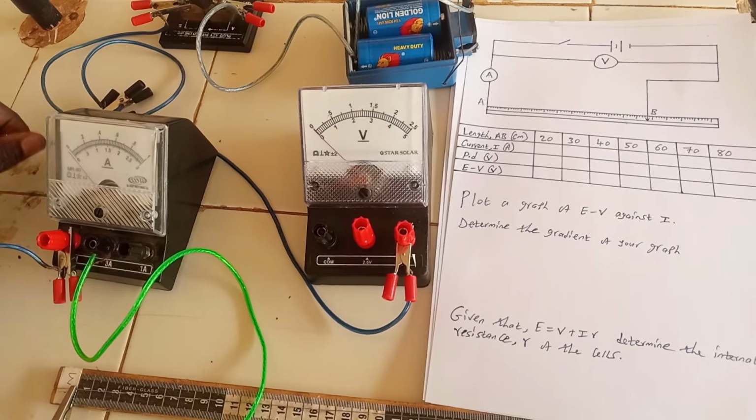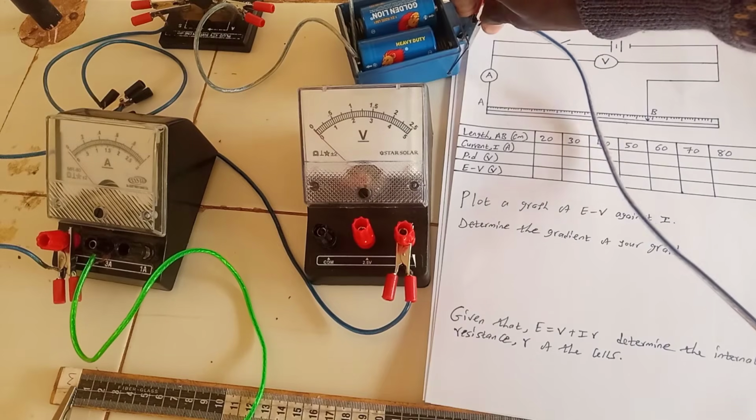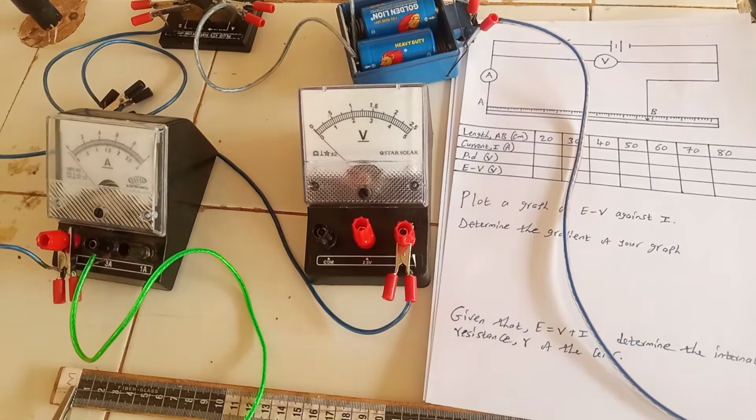Remember, we have arranged the apparatus as they appear in the diagram. From the negative terminal we have one wire coming out, and once it comes out, we have a junction of 2 wires.